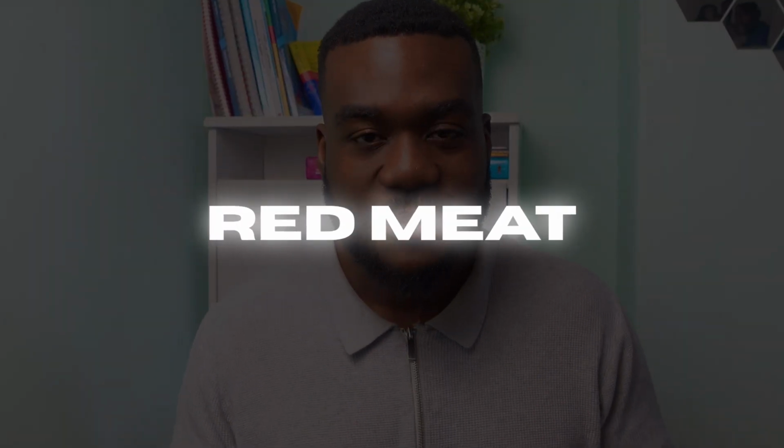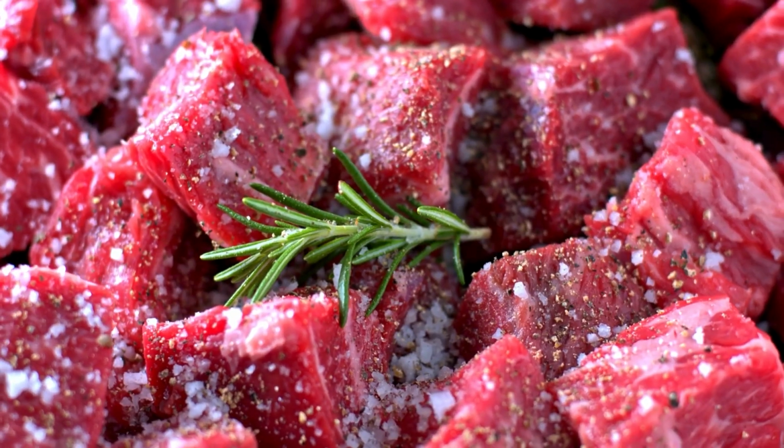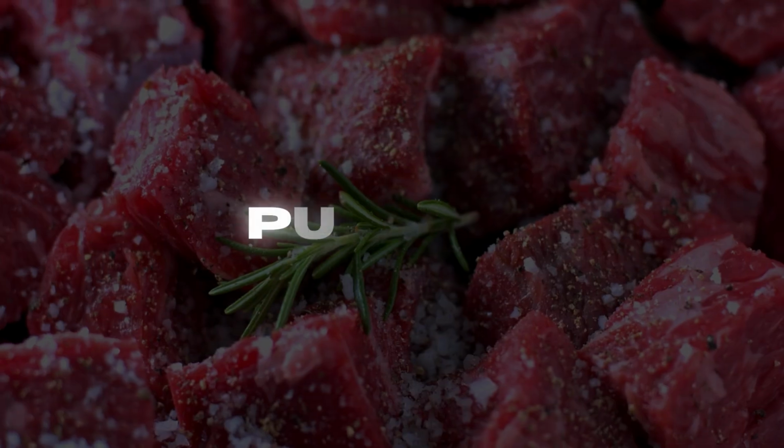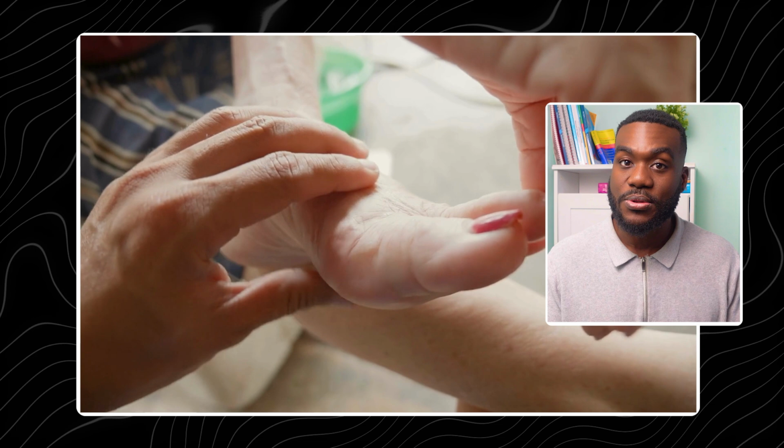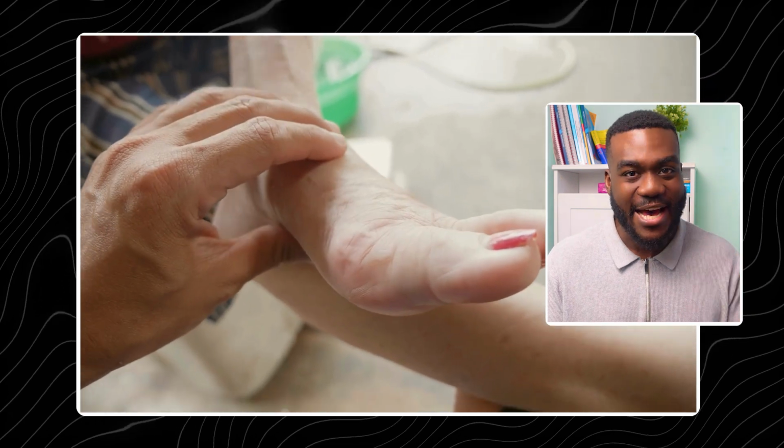So the reason why red meats in particular increase the risk of gout is that red meats are high in a compound known as purines. Now, purines are things that increase the amount of uric acid that's produced in the body, and as we've talked about before, the uric acid is what actually causes and leads to the pain from gout.